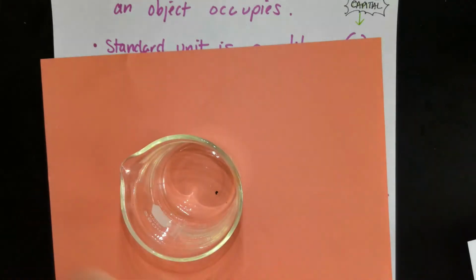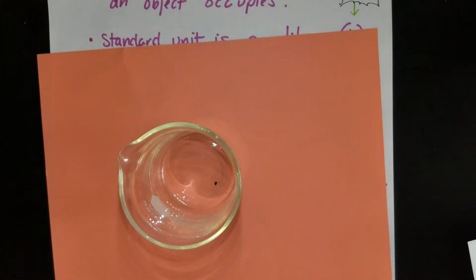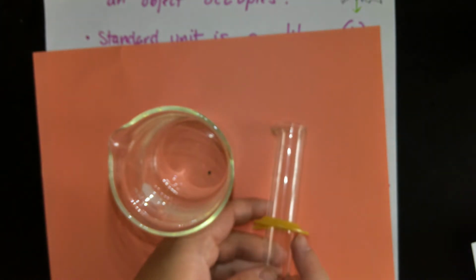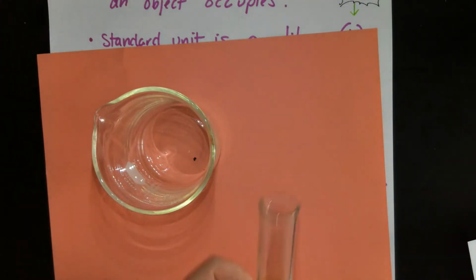Okay, this is another example of a graduated cylinder. You can see these, and this ring is upside down on here. We have graduated cylinders that have rings on them, and it makes it way easier for us to read the level of water that we have in them with one of those tools.